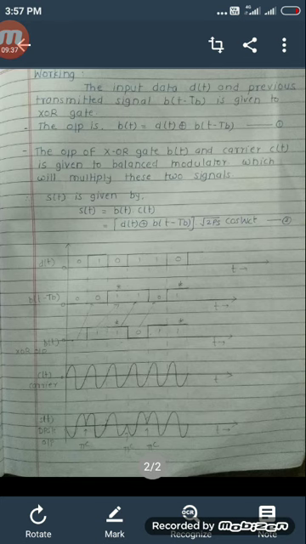Again at the end of the third bit of b(t), b(t) changes from high to low, meaning there will again be a phase change of 180 degrees. So for the duration of the fourth bit, it is also the same, and again at the end of bit number 4, it changes from low to high. So again there will be a phase change by 180 degrees.